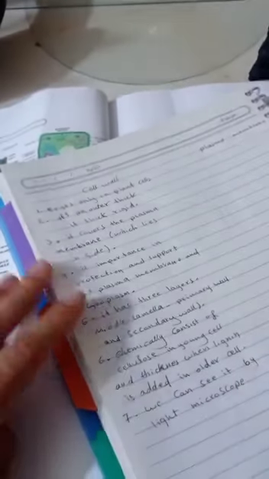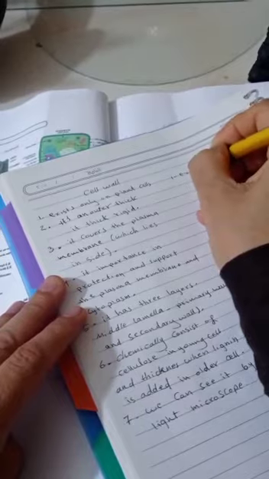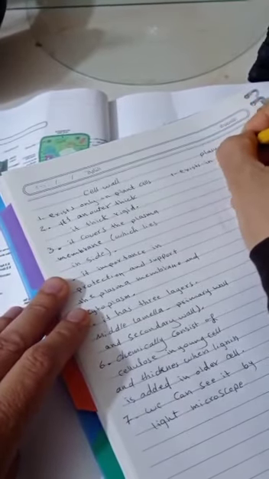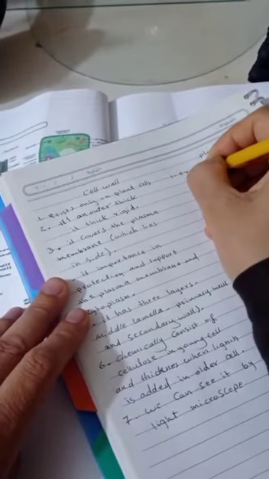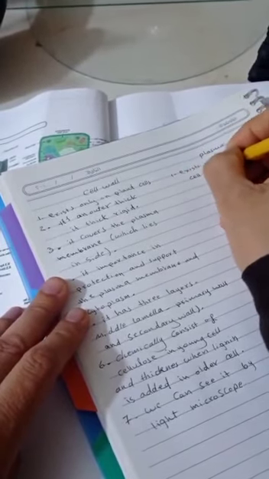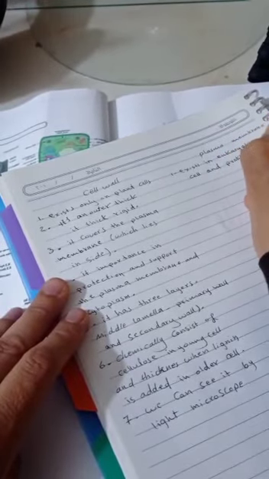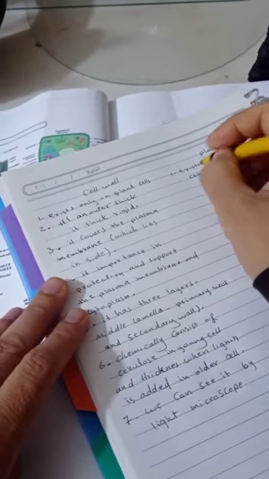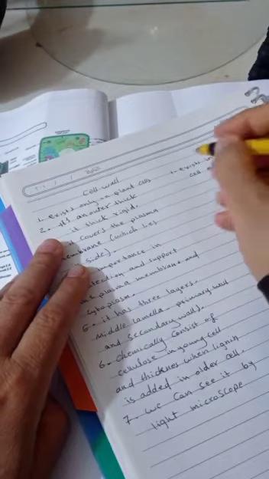And now about the plasma membrane. It exists in eukaryotic cells and prokaryotic cells.